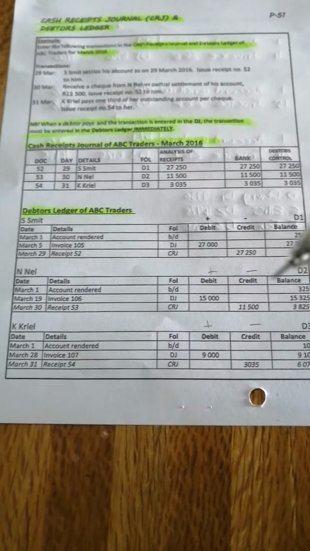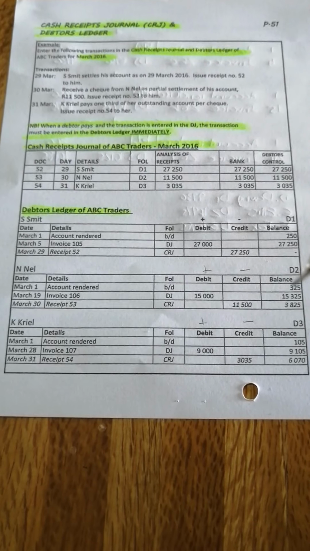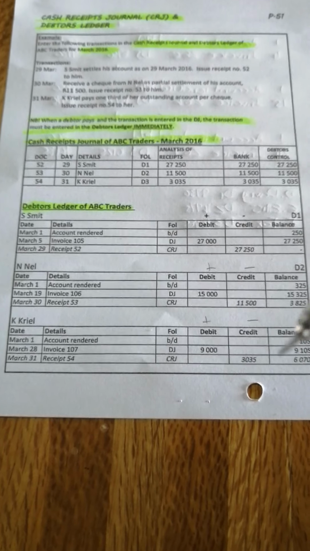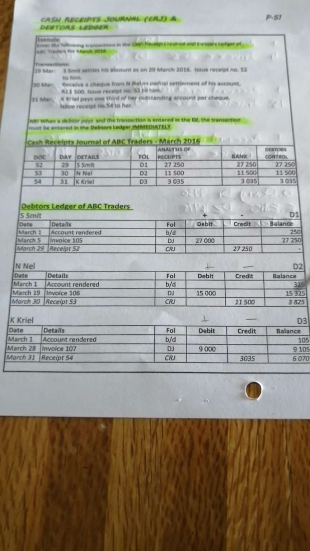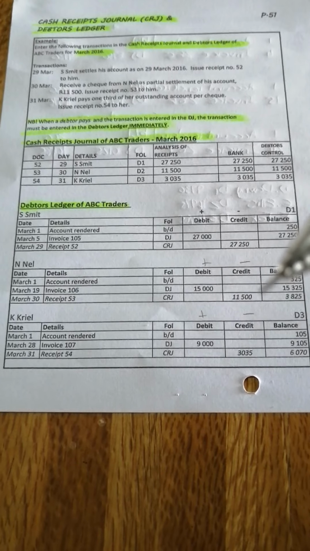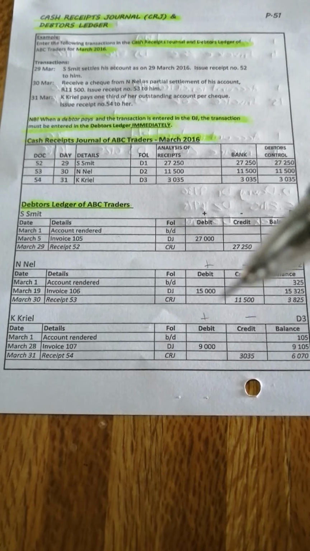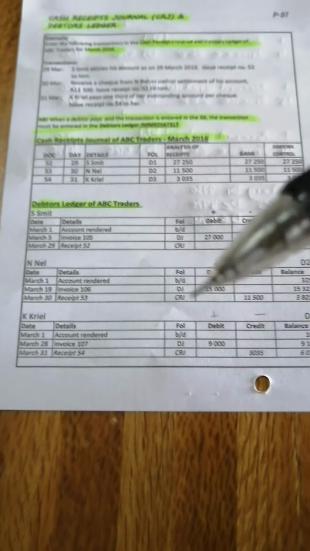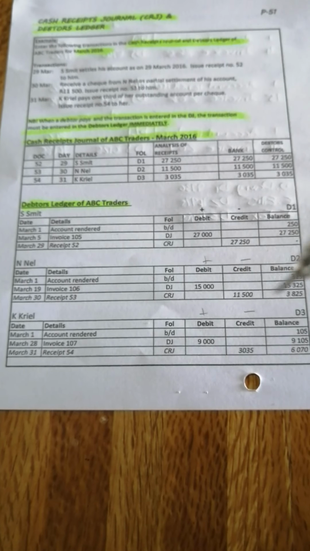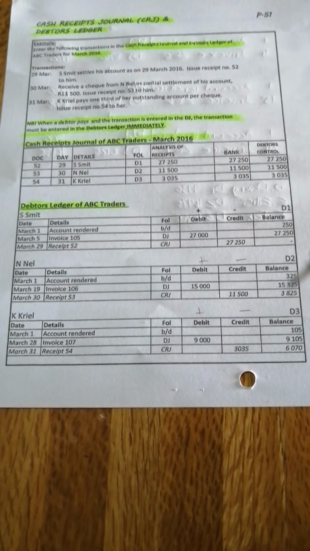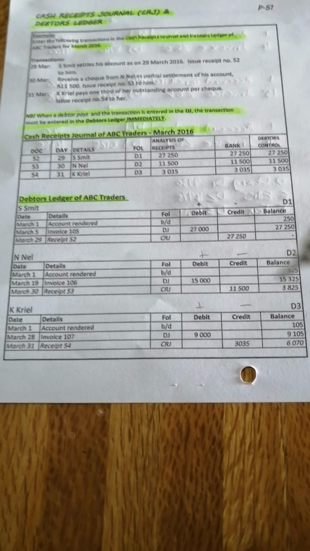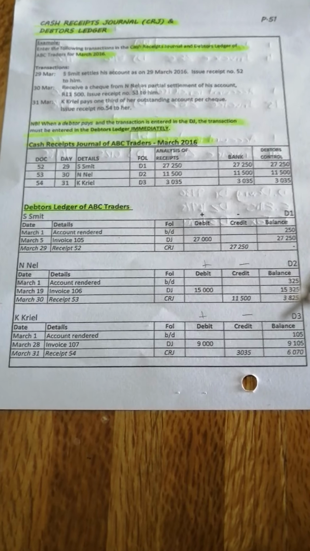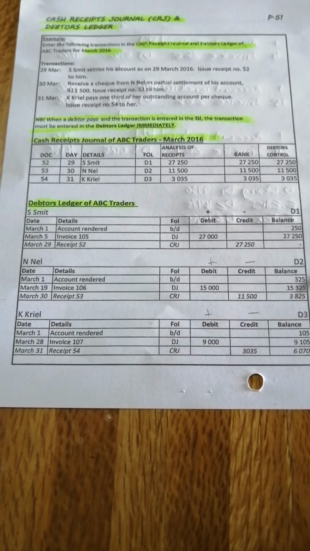Let's look at N now. Previously he owed us 325 rand. We sold to him again for 15,000, which means he owes us 15,325. And then they said he wants to pay his debt of 11,500. Look, we put it on the minus side. It's receipt 53, CRJ, 11,500. And now the previous balance of 15,325 minus the 11,500 gives me 3,825 that he still owes me.